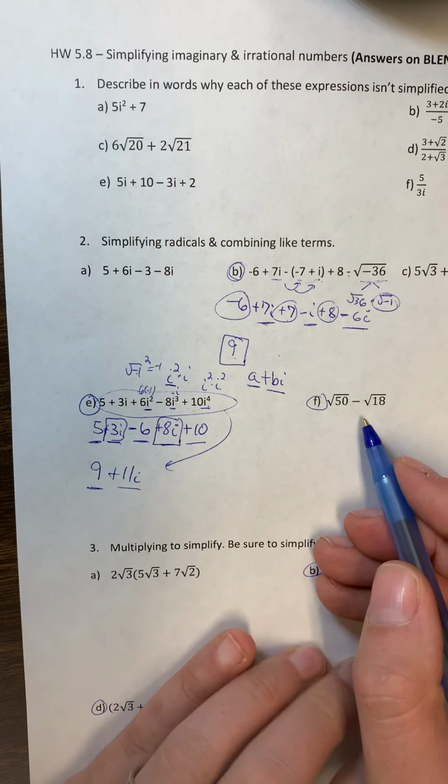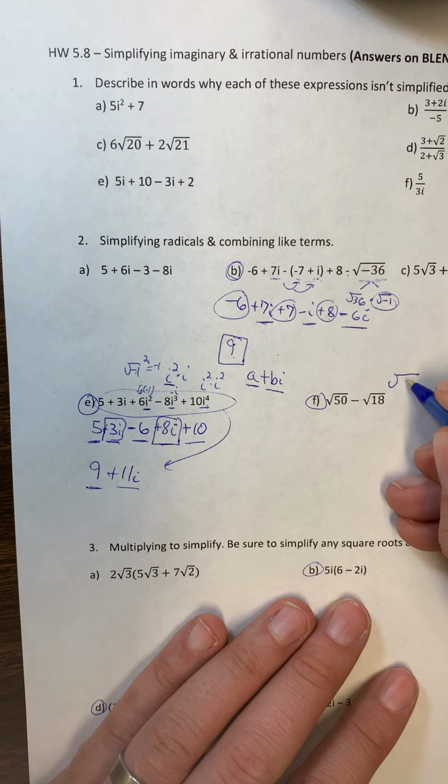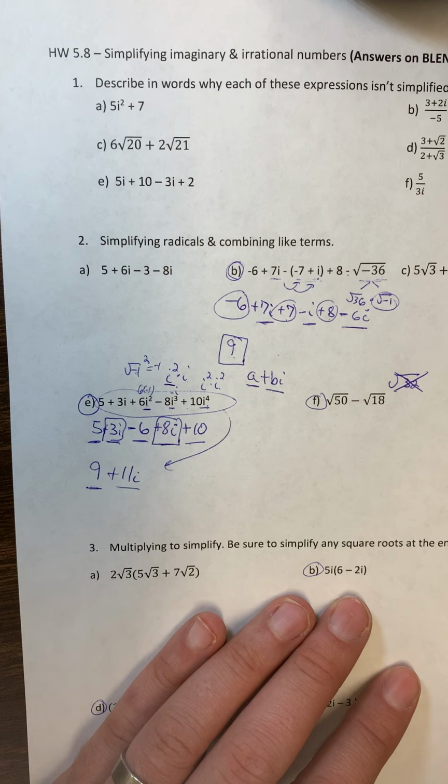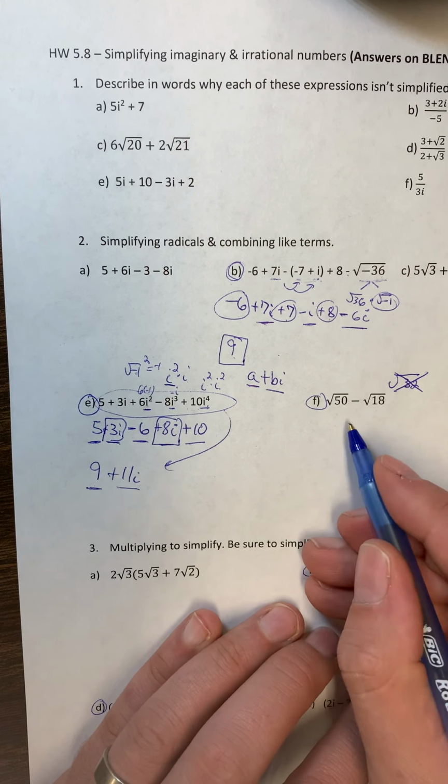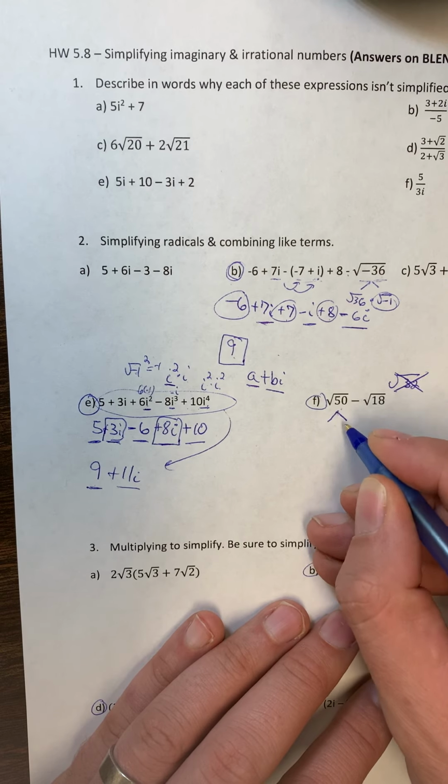This next one also doesn't look like it has any like terms. You can't combine this into something like square root of 32. That is terrible, terrible math. Don't do that. Instead, what we're going to do is we're going to start by simplifying each of these square roots.